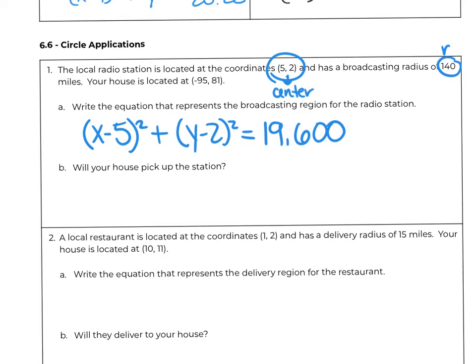If the radius is 140, you don't have to draw this picture. I'm just showing you what it's talking about. Okay, here's the radio station. And the radius is 140. That's from any direction, okay? So your house basically has to be within that circle. But you don't have to draw that.